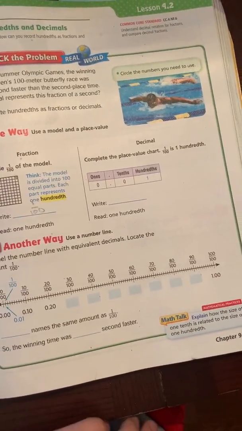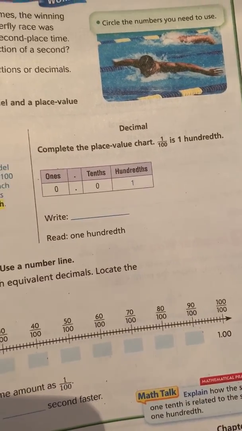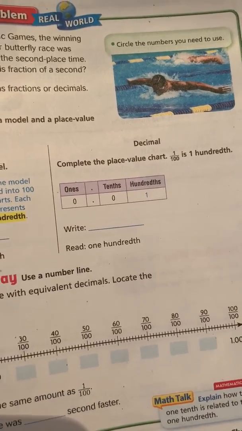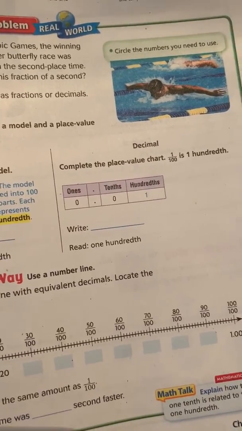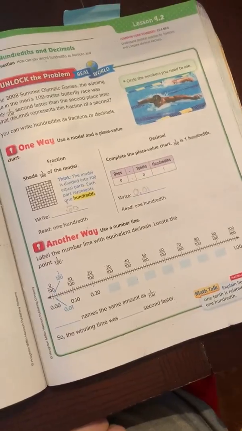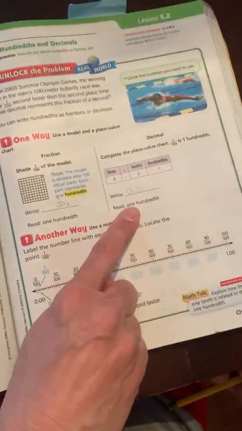So here he's gonna come over here and look at the place value chart, and it's already filled in. So we've got a 0 in the ones place, we've got the decimal point, we've got a 0 in the tenths place, and then we have a 1 in the hundredths place. So go ahead and write that, Craig, underneath there, 0.01, telling us that we do not have a tenths, we have a hundredths. So that's how that would go. And you read that same thing, 1/100th.